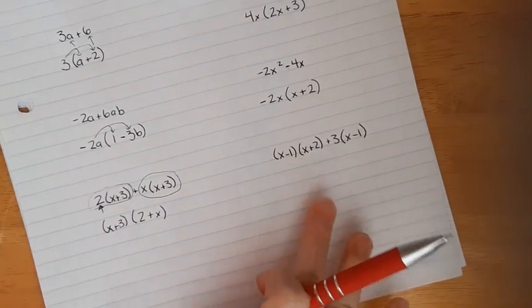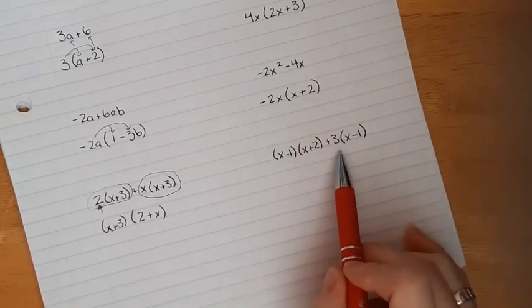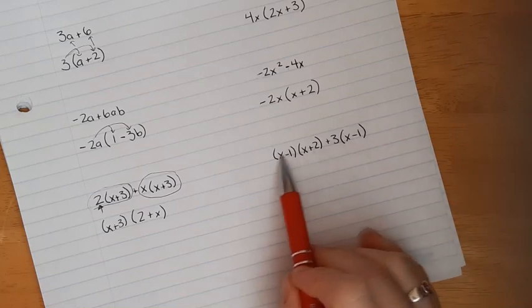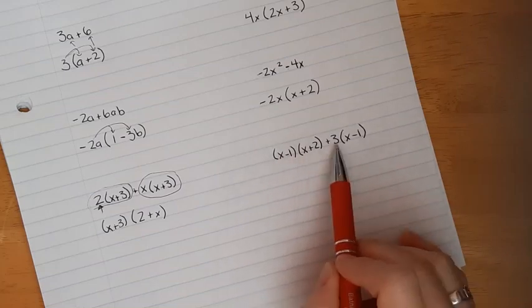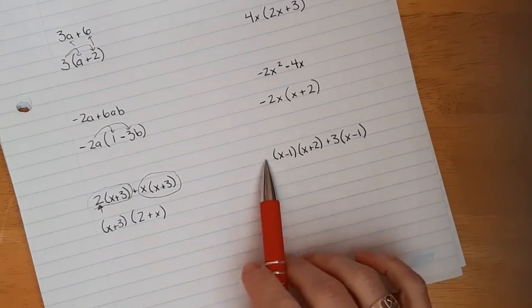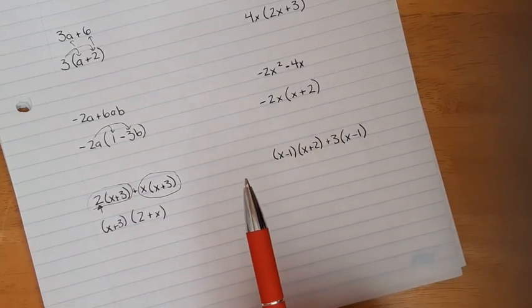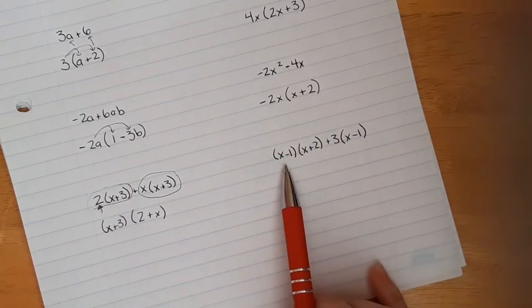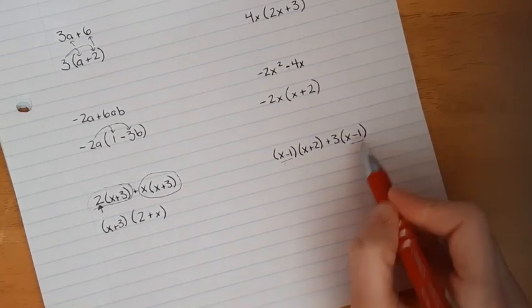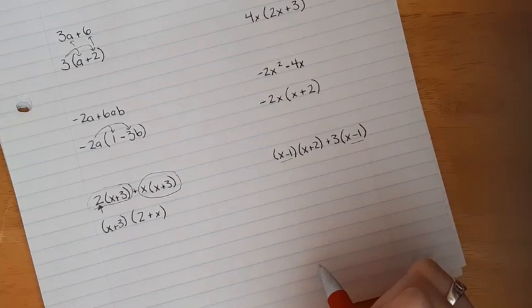Okay, last example. So again, another bracketed question. So we look at outside of the brackets and we see that there's nothing outside of this bracket and there's a 3 there. So because it doesn't share anything in common here, there's nothing outside of the set of brackets. Then we look at bracketed pieces. We've got x minus 1 and an x minus 1. So that is going to be our common factor.